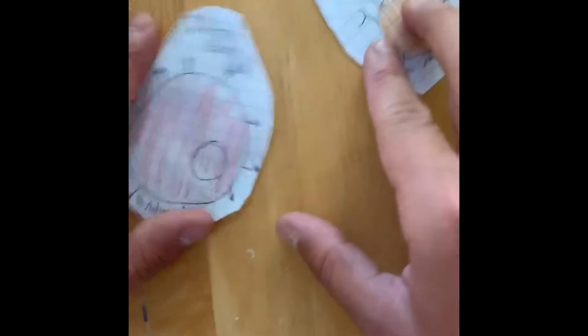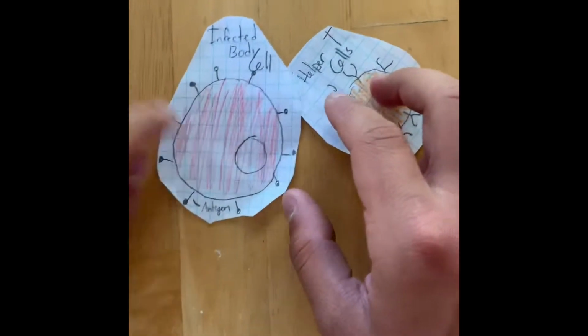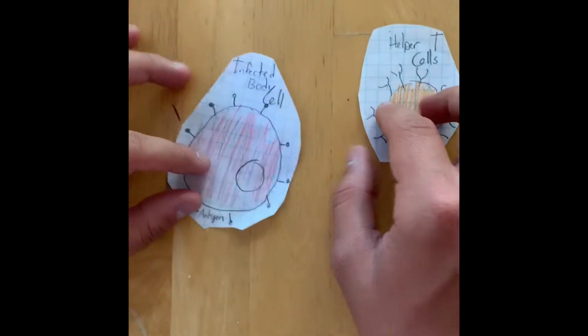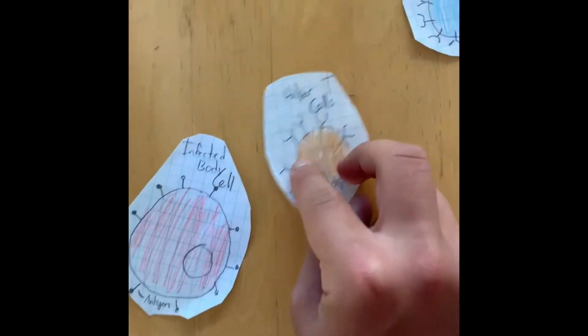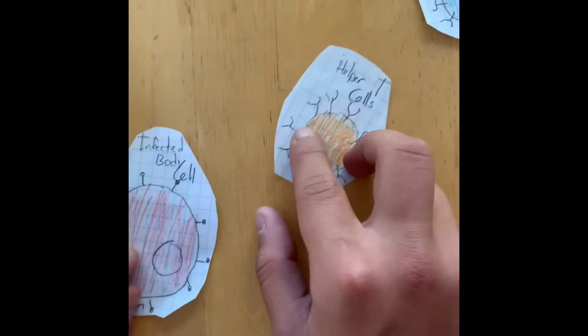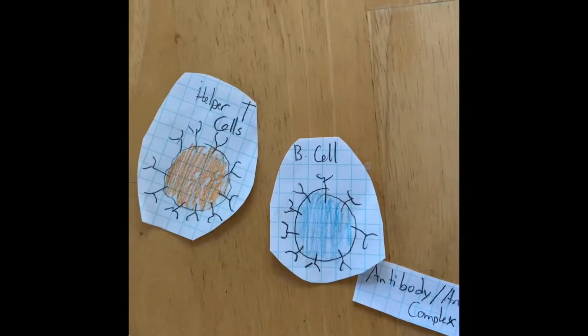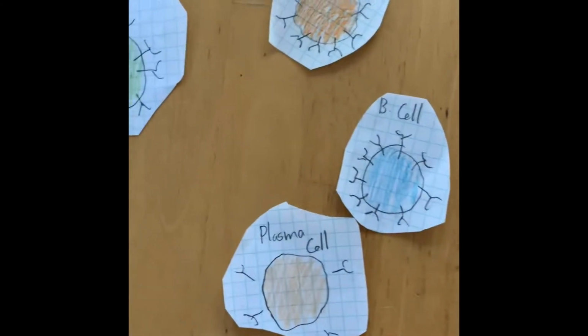So let's go. It starts with the infected body cell. It's just hanging around being a bad guy. The helper T cell comes in, he's like, oh no, bad person. Let me get my killer T cell and B cell. When that happens, the B cell creates the plasma cell, which creates little things called antibodies.